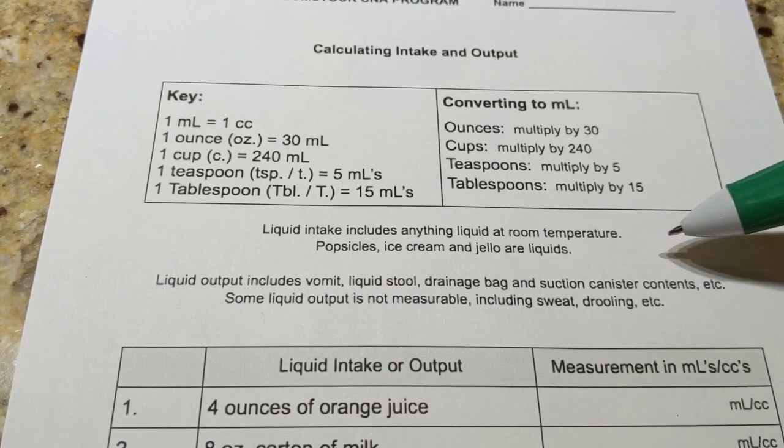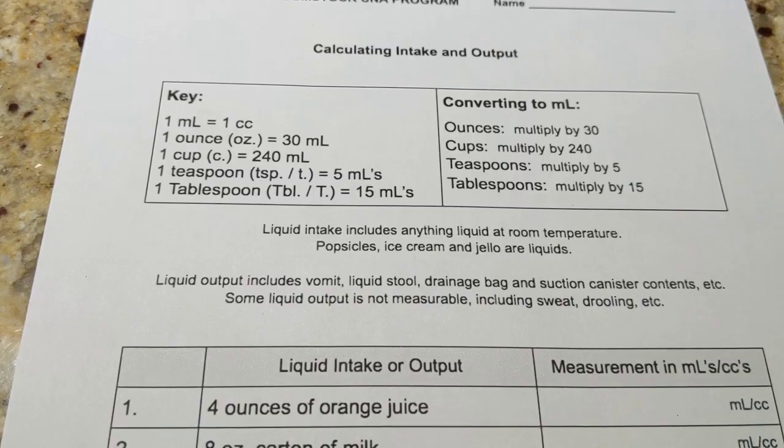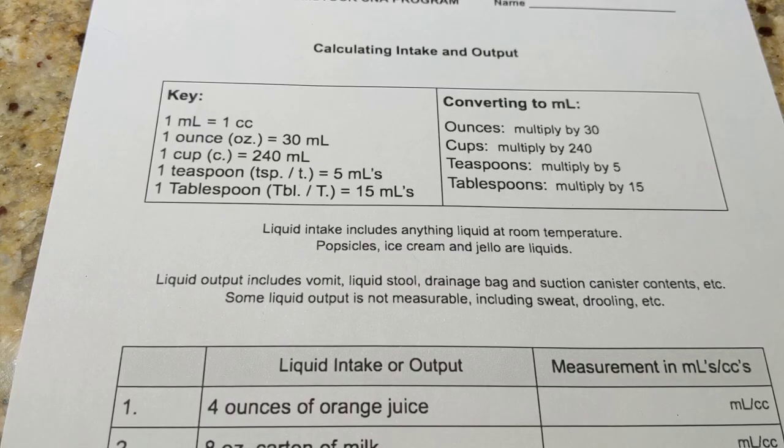The next thing to note down here is that we're only calculating the milliliters of liquids. So if something does not melt into a liquid if it was set out at room temperature, then it's not a liquid. You can see that popsicles, ice cream, and jellos do melt into a liquid, and therefore they are considered liquids. But other things that are soft, such as mashed potatoes or pudding, would not melt into a liquid, and so they're considered solids, and we're not going to calculate those. We're only calculating liquids into milliliters whenever we do intake and output. So we call that I and O.